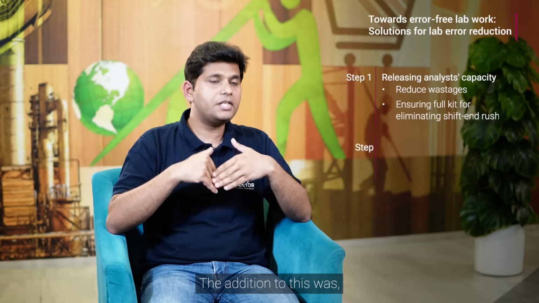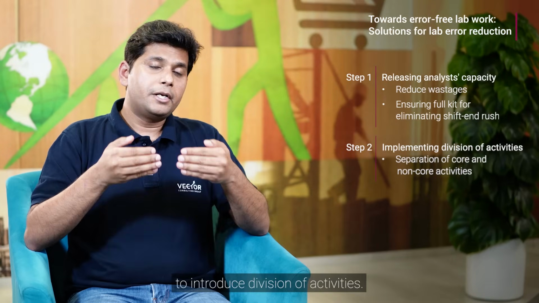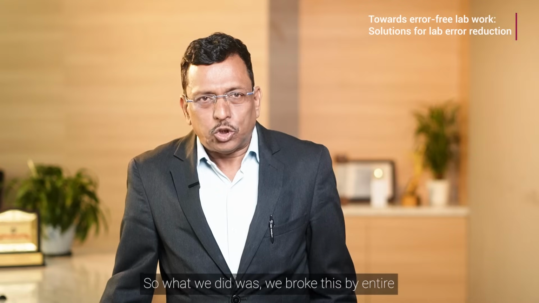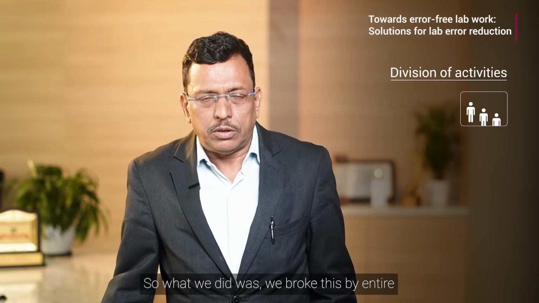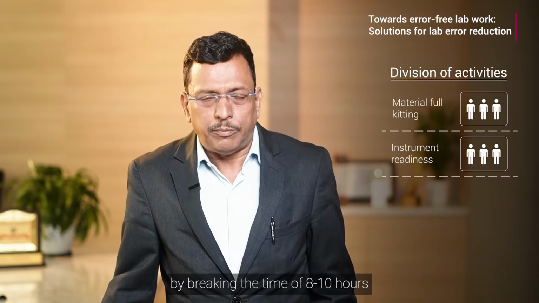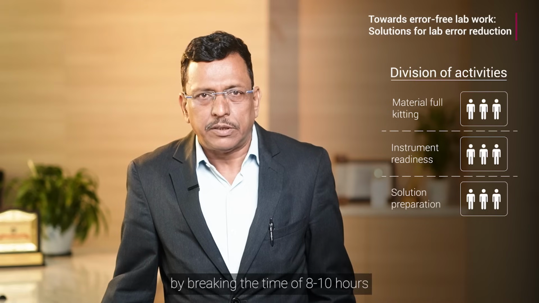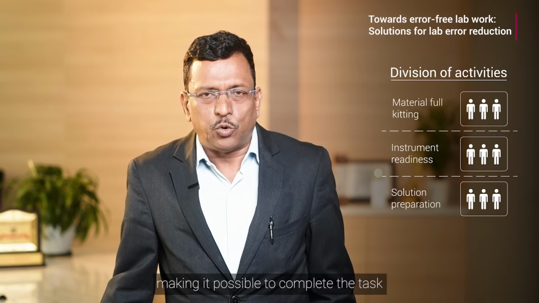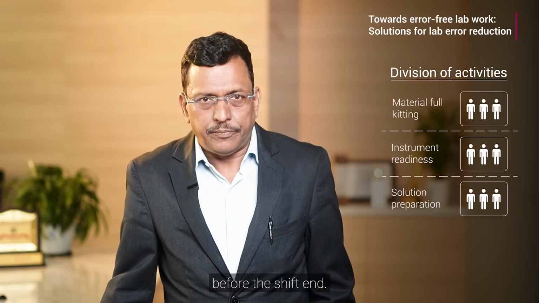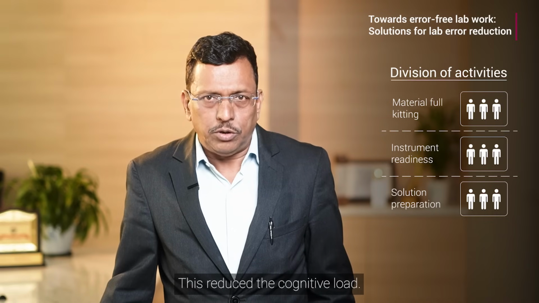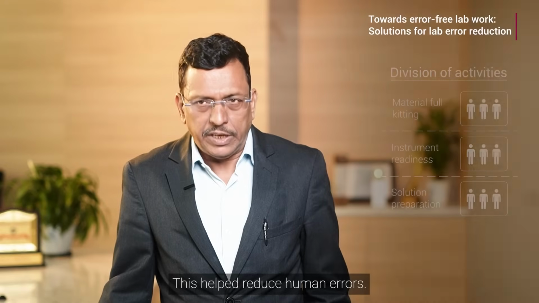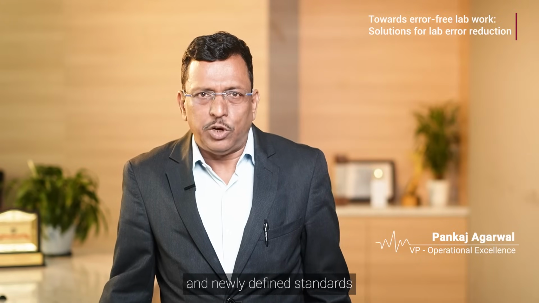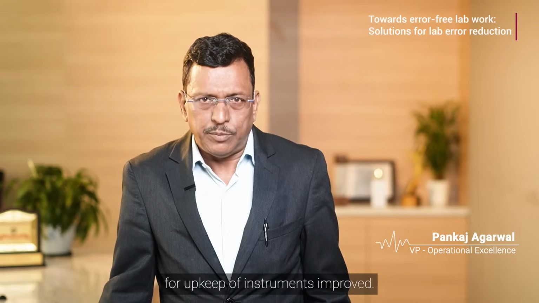The addition to this was to introduce a division of activities. What we did was break the time of 8 to 10 hours into work centers, into relatively smaller work packets, making it possible to complete the task before the shift time. This reduced the cognitive load. This helped reduce human errors. In addition to this, adherence to instrument checklists and the newly defined standard for upkeep of instruments improved.